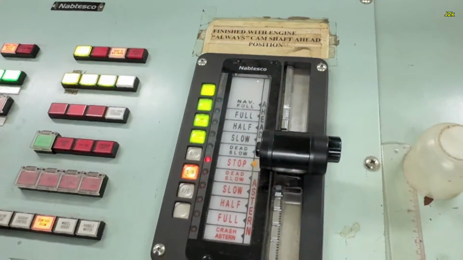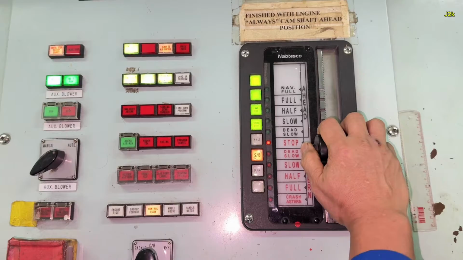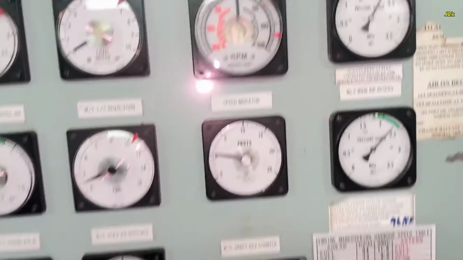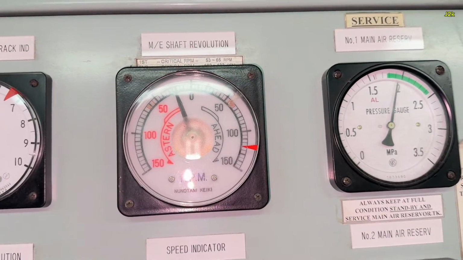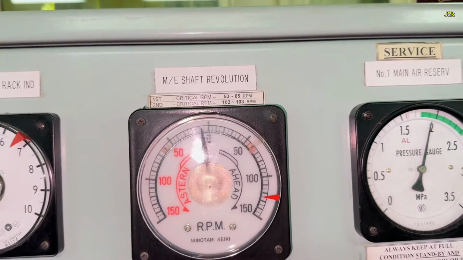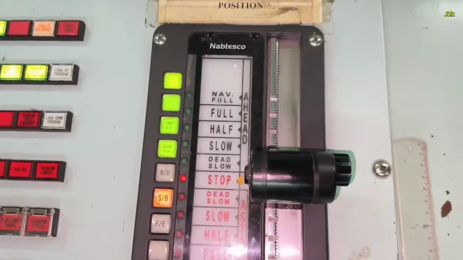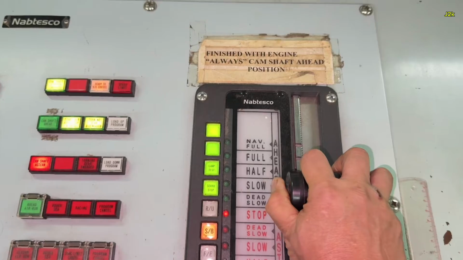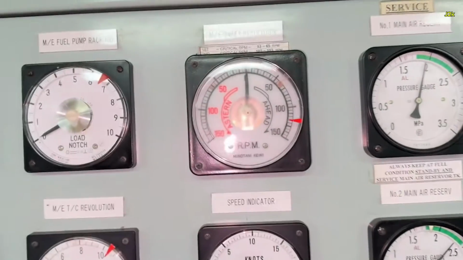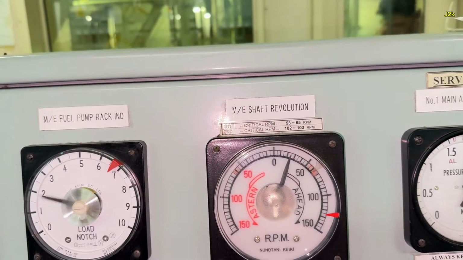And now you have to carry out the main engine test at the engine control room position. Dead slow astern. Check the RPM. Confirm the RPM is 35 RPM. Dead slow ahead. Confirm the RPM is 35 RPM.